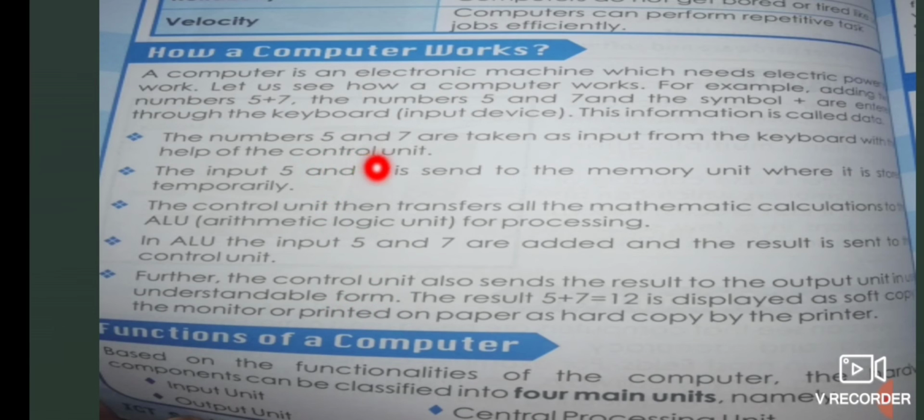First it will be taken to the control unit, and then this 5 and 7 get stored temporarily inside the memory unit. Then it will be transferred to the processing unit, the arithmetic and logic unit, where 5 plus 7 gets processed inside the ALU. Then it will move on to the control unit, and finally the control unit sends the result to the output unit.